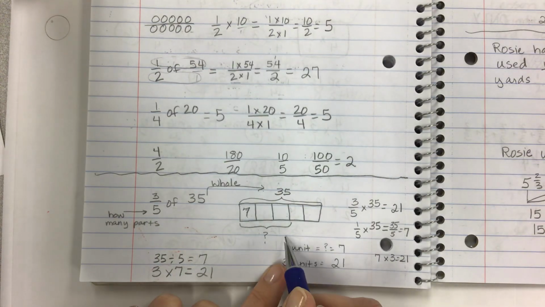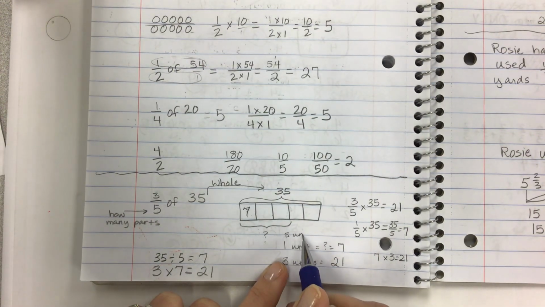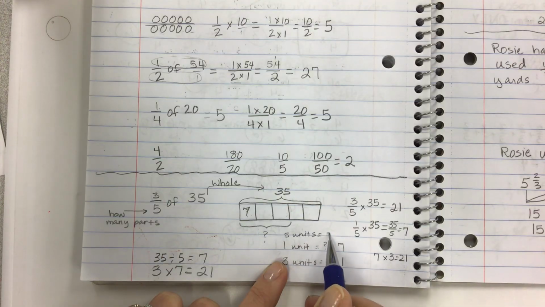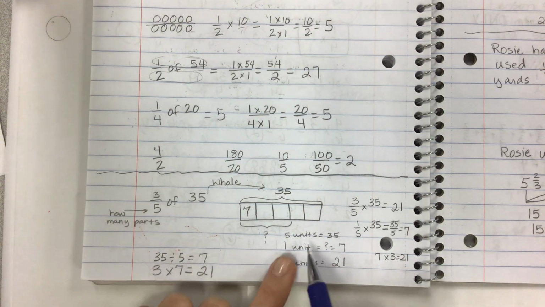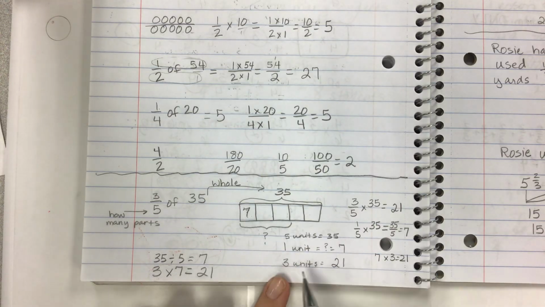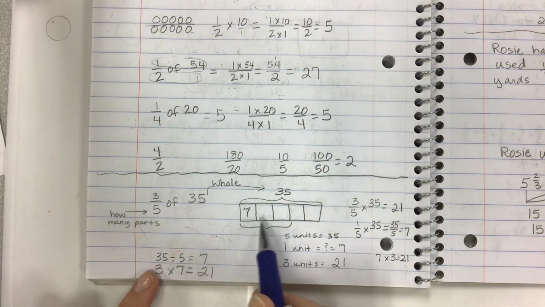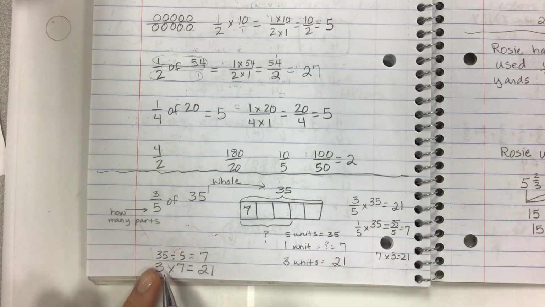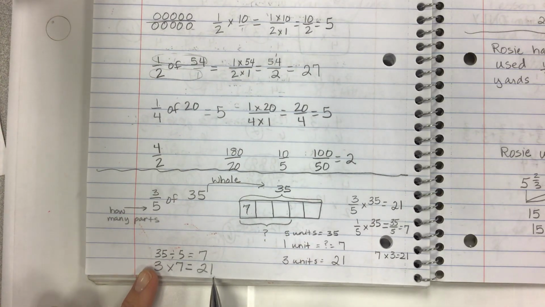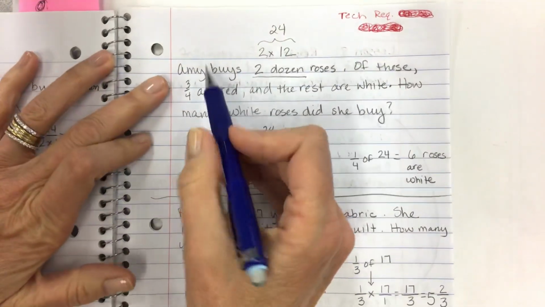And so this is the 5 units equals 35. Then here's the 35 divided by 5 to get 7. 1 unit is 7. Now you have to do 7 times 3. So find the amount of 1, then you can find the amount of any. Move on. Here's another problem.